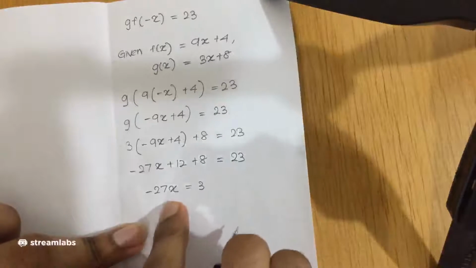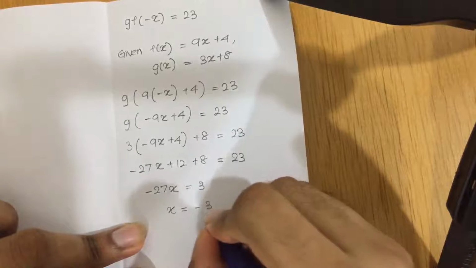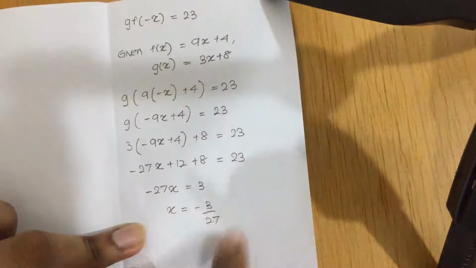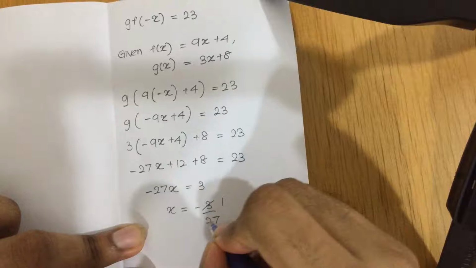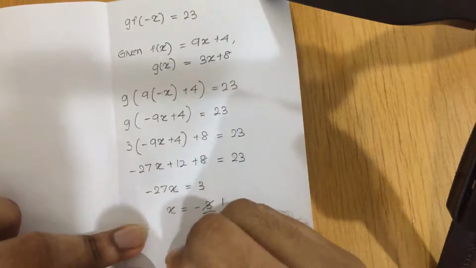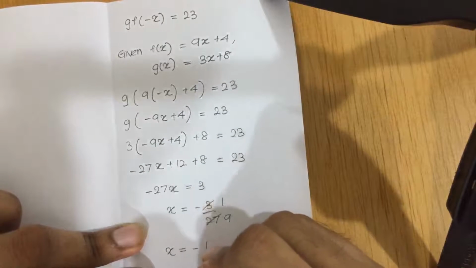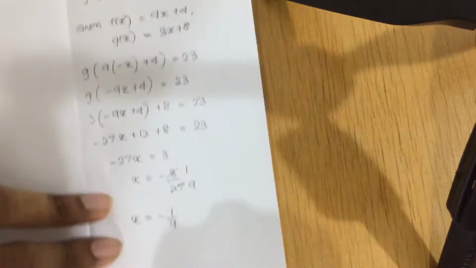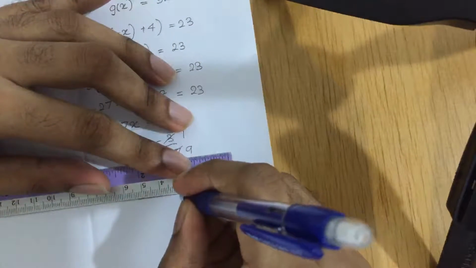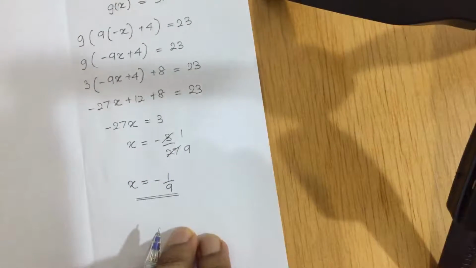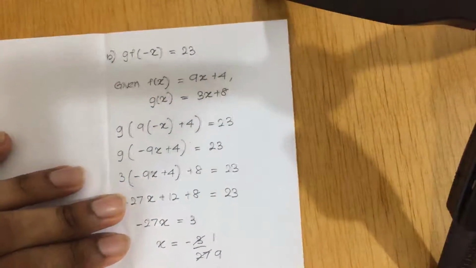We are almost at the final answer. Negative 27x equals 3. So how to get x? x equals negative 3 over 27. This 3 and negative 27 we can simplify: you simplify this to 1, and this you get 9. Therefore you get your final answer, x equals negative 1 over 9. So this is your final answer for question part B. Let me write here part B. That is all for the step-by-step working and solution.